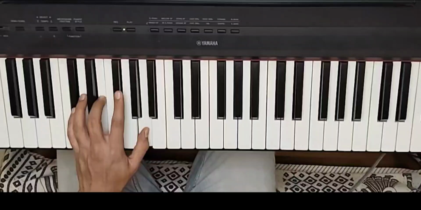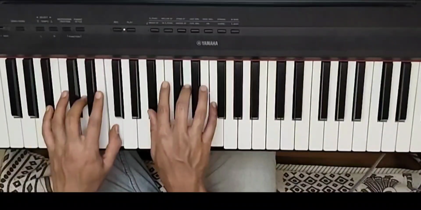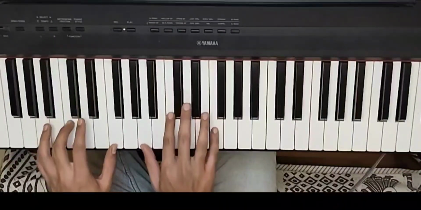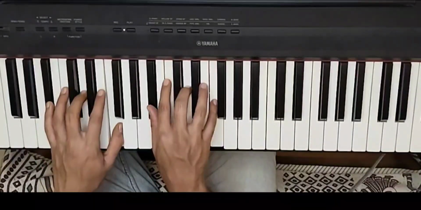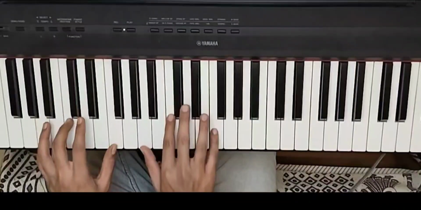Okay, let's go to the next key. We've got B flat major. I'm just going to play it hands together. This is chord 1, 4, 1, 5. B flat major, E flat major, B flat major, F major.